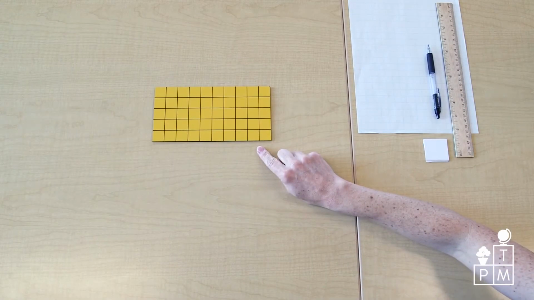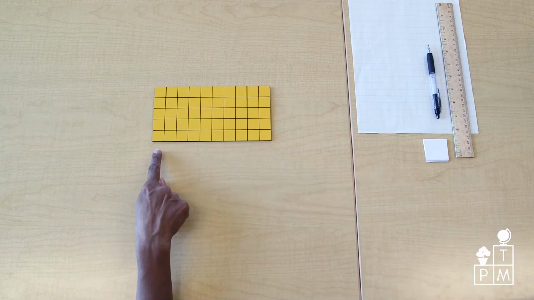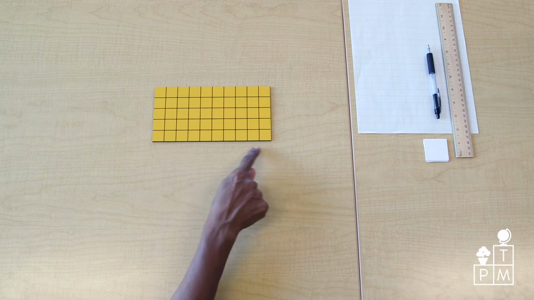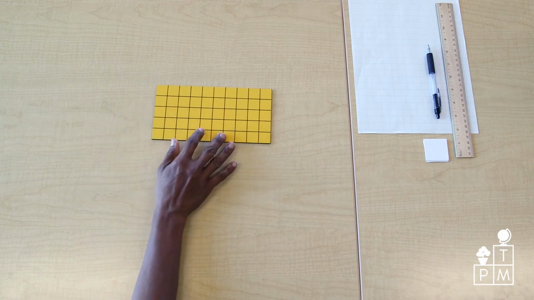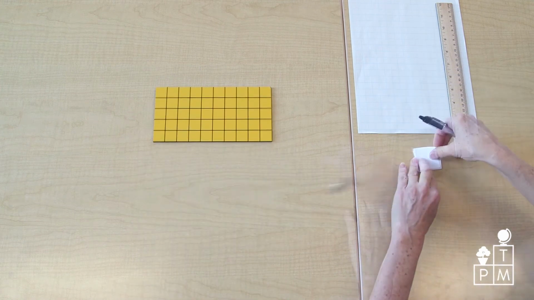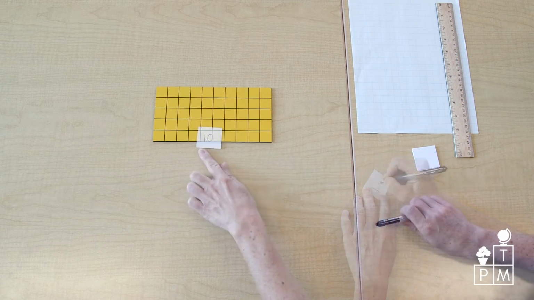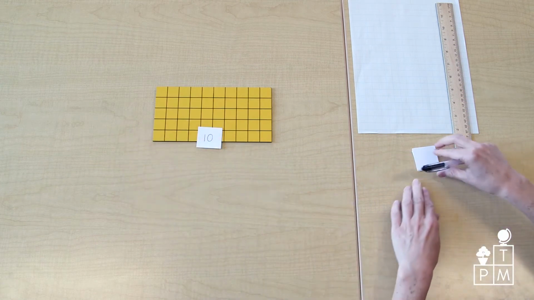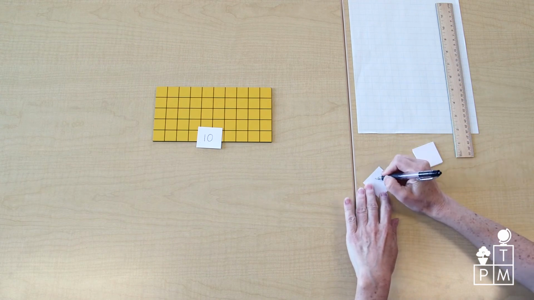Here's our original rectangle. How do we find the area of this rectangle? We count the squares on this side, and we count the squares on this side, and we multiply the two. Tell me, how many are here? 10. And how many are here? 5.